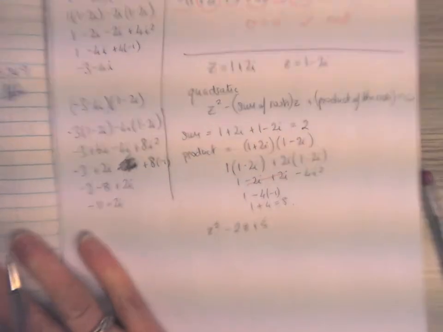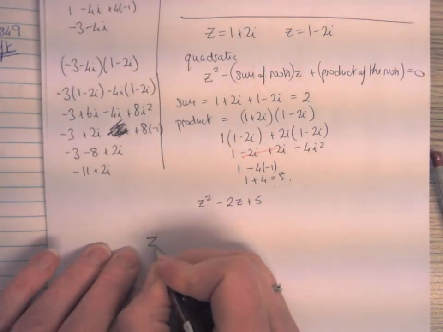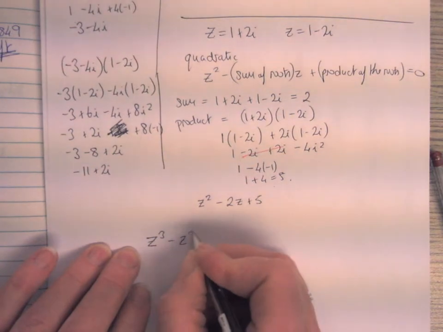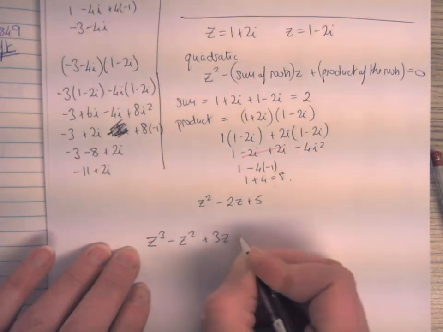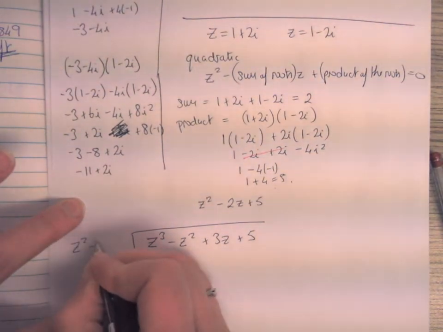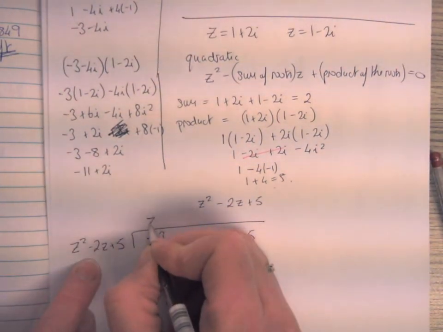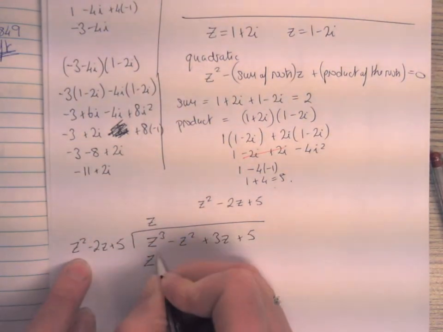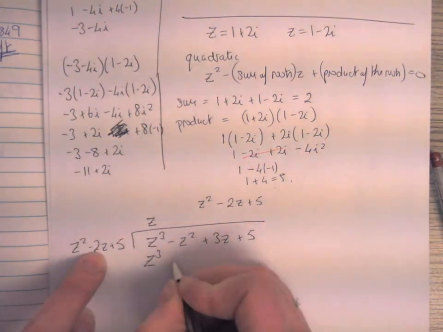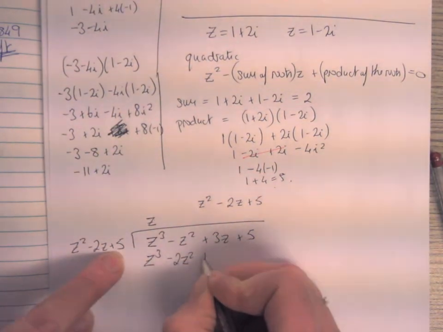And then I need to divide the cubic by that to get the last root. So z cubed minus z squared plus 3z plus 5. z by z squared gives z cubed, by minus 2z gives minus 2z squared, and 5 by z is 5z.